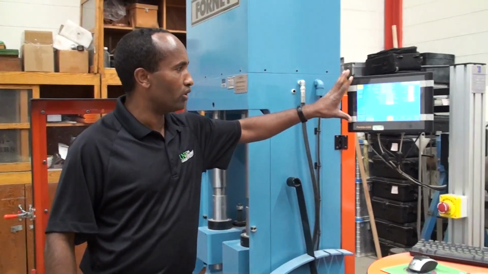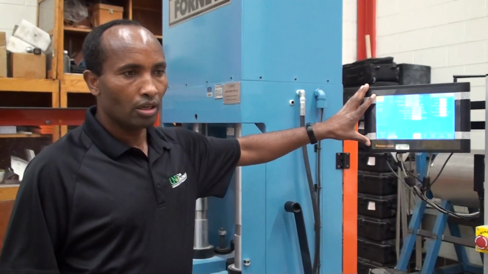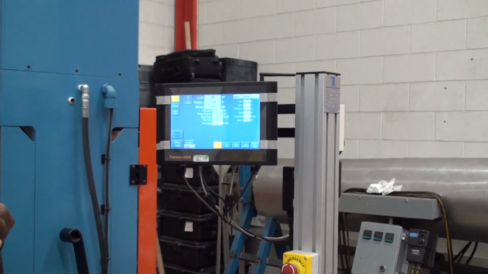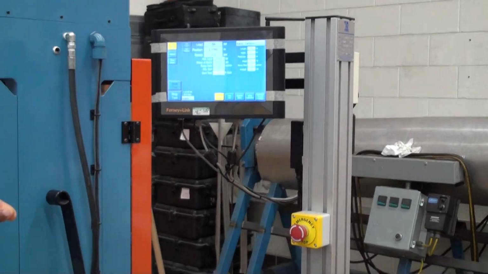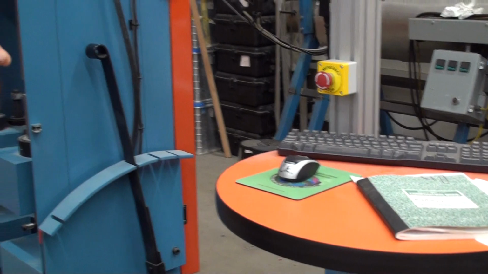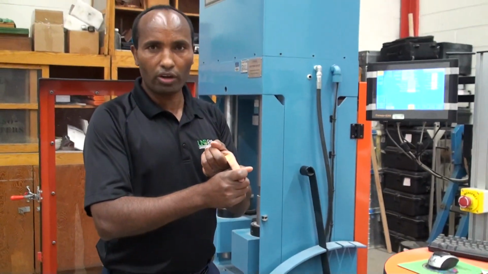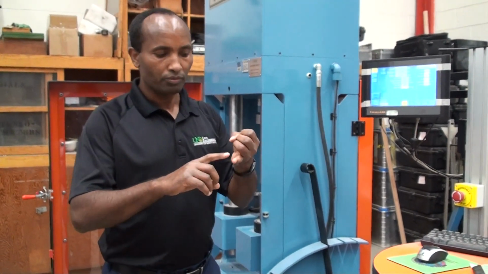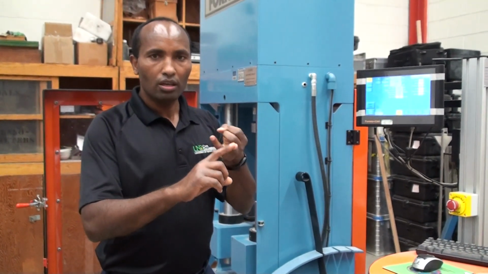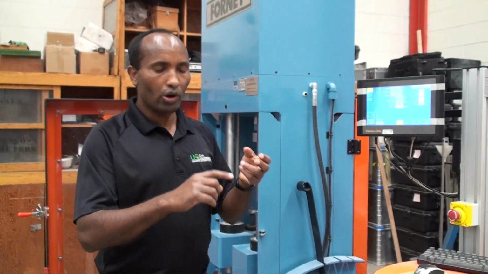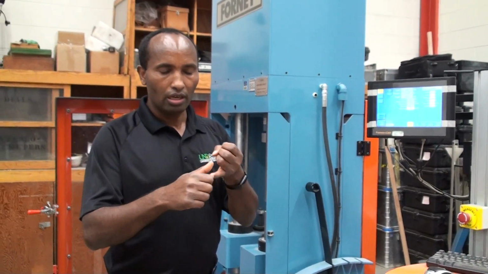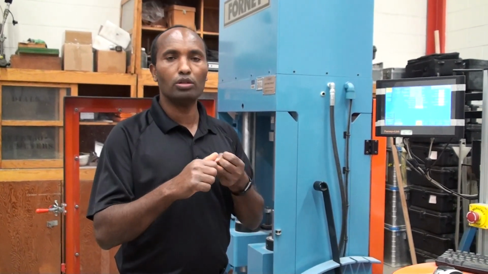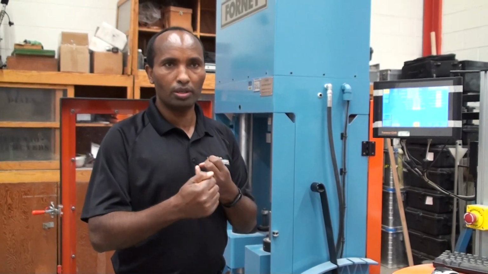So this is the setup we use to test the tensile strength of concrete, flexural strength of concrete, Poisson's ratio and modulus of elasticity, and also modulus of rupture or bending strength of concrete. We also use the same equipment to determine tensile strength and compressive strength of steel. Then we also use the same equipment to determine compressive strength of wood or timber, and also flexural strength of wood or timber.